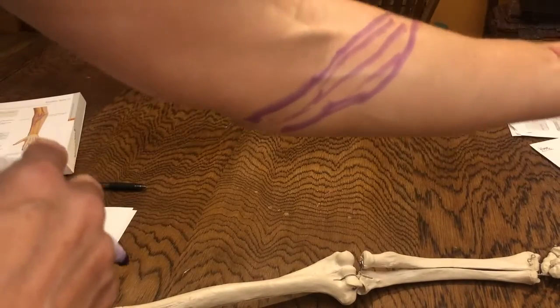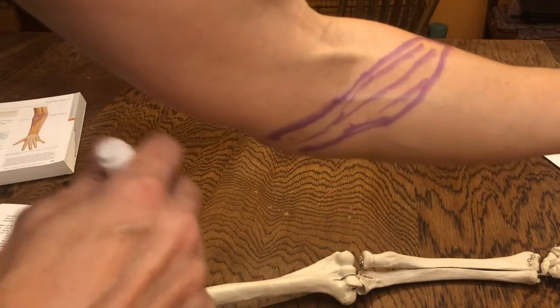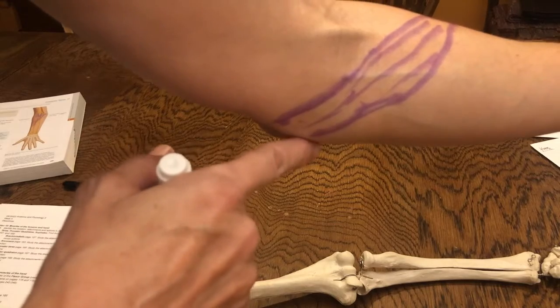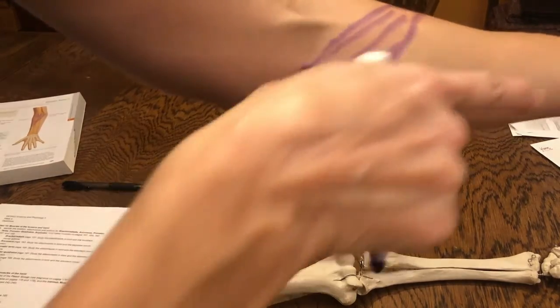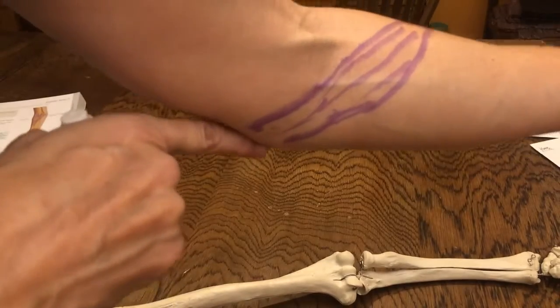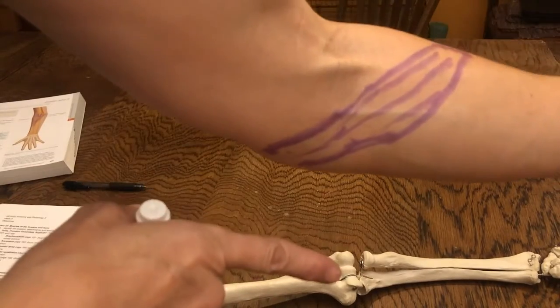Okay, so this is pronator teres. Teres means that it's a rounded muscle. Pronator means, let's see, same as pronator quadratus. It means that it pronates. But we could have guessed that it pronates, right?